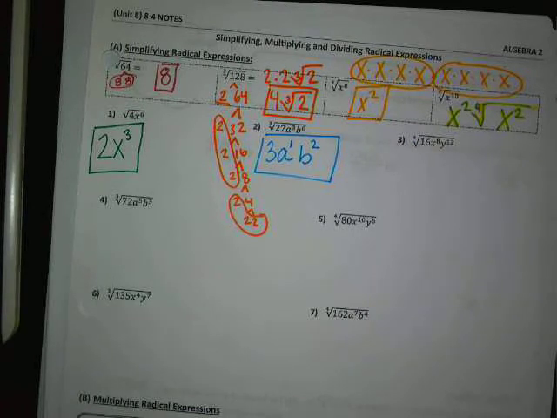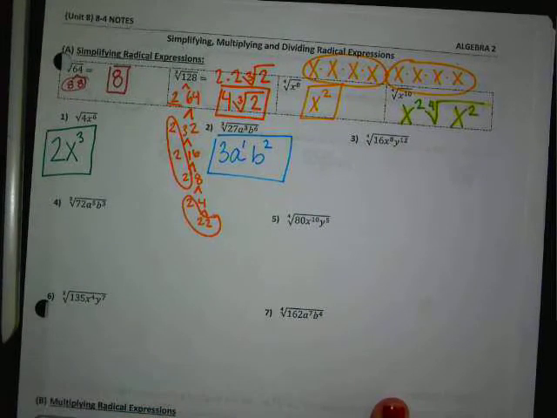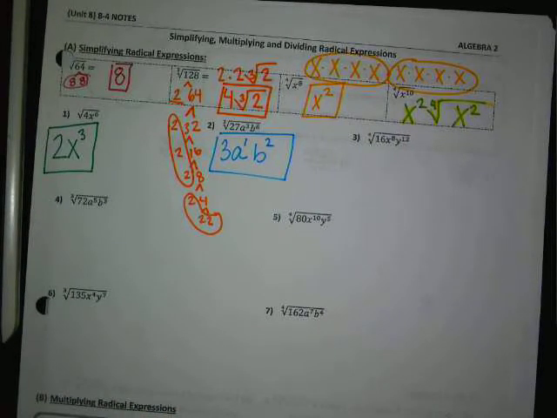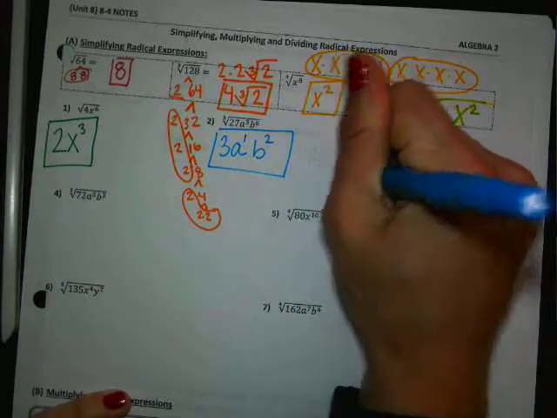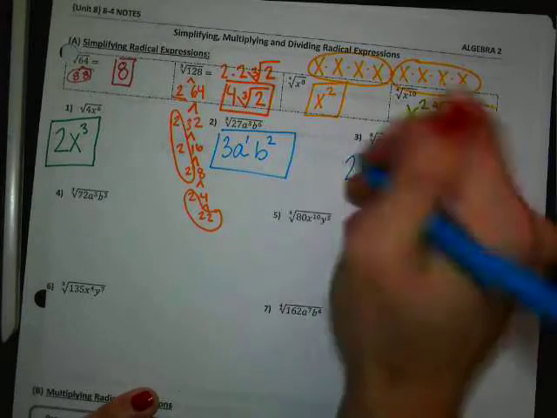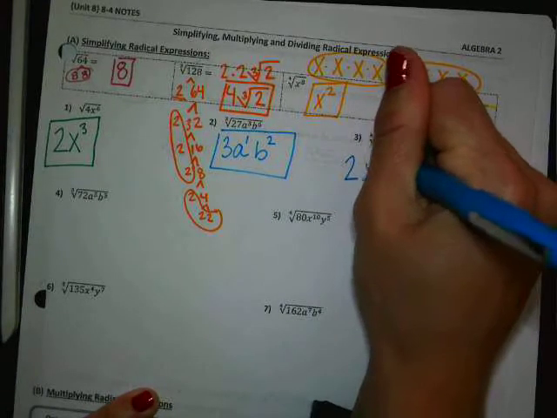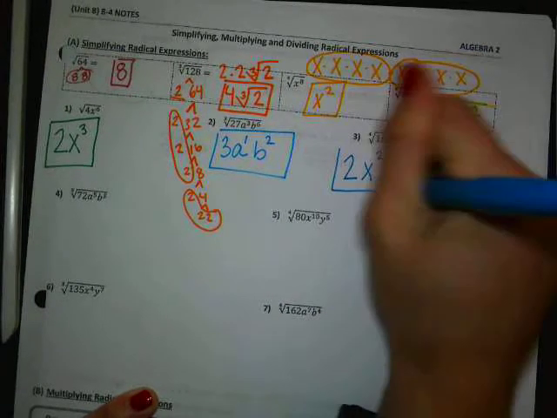All right, number 3. Number 3 is a 4th root. So we're thinking about a number 4 times. What is the 4th root of 4 times 4 times 4 times 4? 2, because 2 times 2 is 4, times 2 is 8, times 2 is 16. So the 4th root of 16 is 2. How many times does 4 go into 8? 2 times. How many times does 4 go into 12? 3. y cubed.